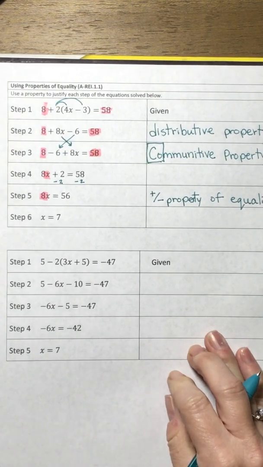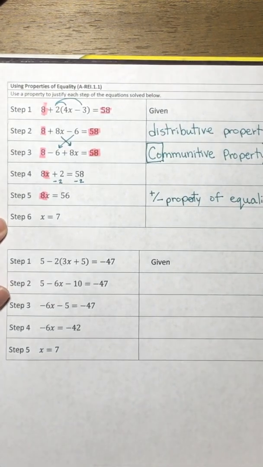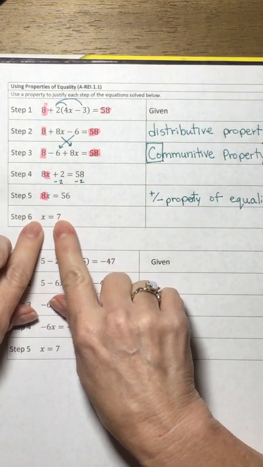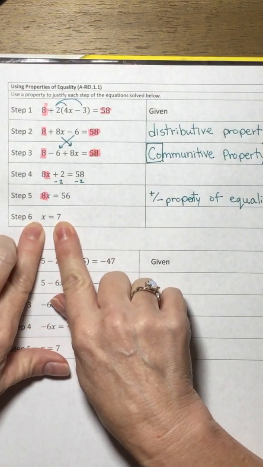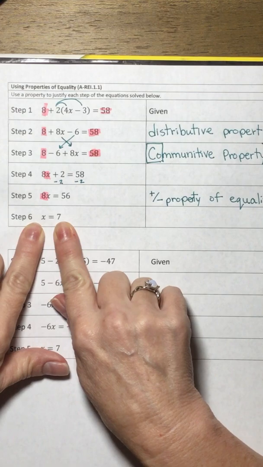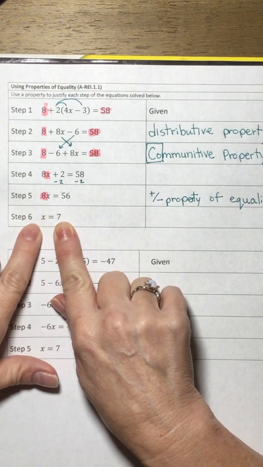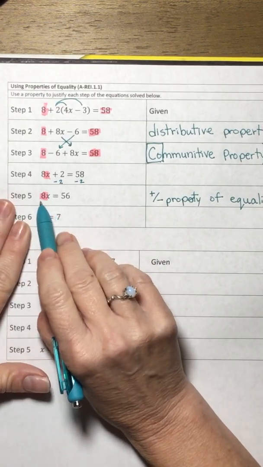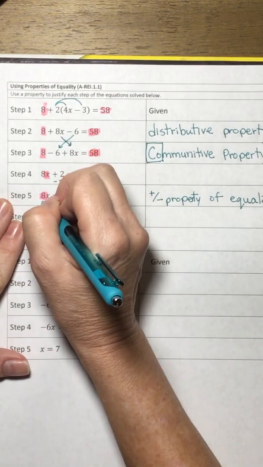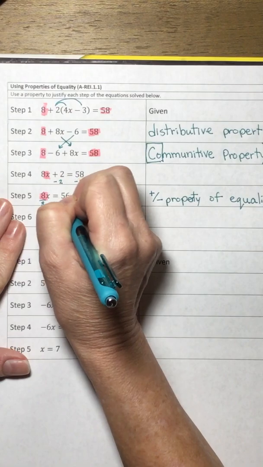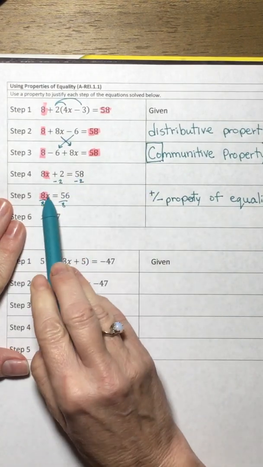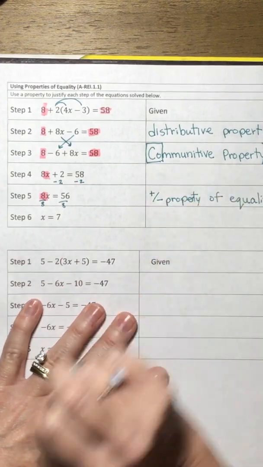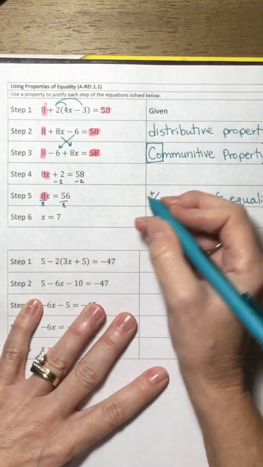Okay, let's jump to step 6. So what happened in step 6? Well, I'm looking above and both sides changed. So again, we're talking about one of our properties of equality. The 8 is now gone from this side. So how did they make that disappear? Well, it was 8 times x, and the opposite of multiplication would be division. So I tried it out, and that gives me the right answer. So it's going to be the multiplication division property of equality.